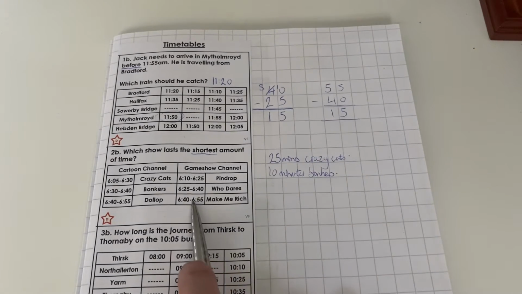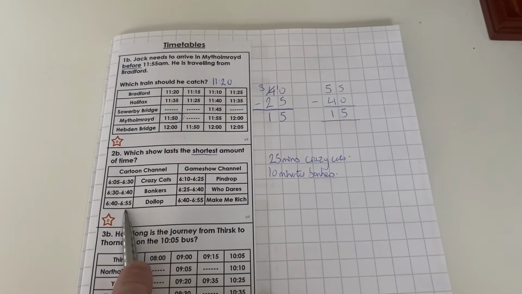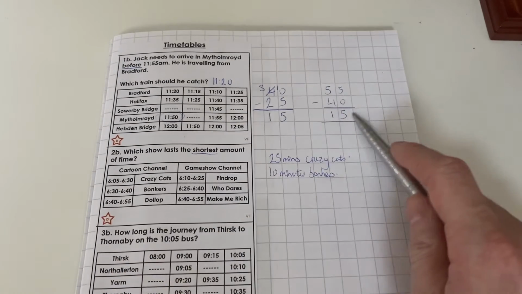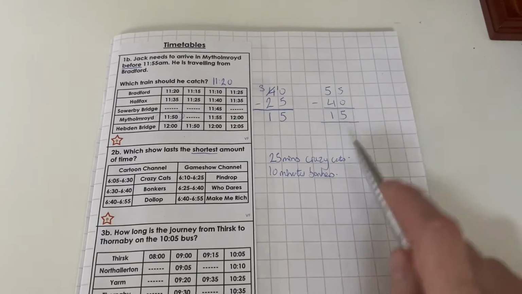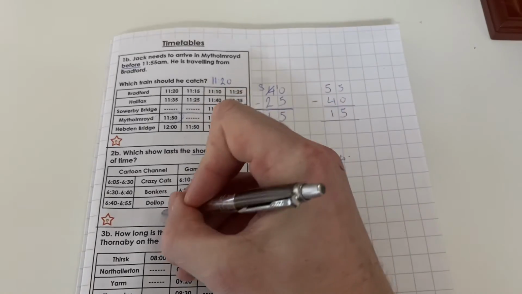Now we look here, 55 take away 40. Well, we've already worked that out, because this program here, Dollop, was 55 take away 40. We've done our answer here, and it was 15. So the show that lasts the shortest amount of time is Bonkers.